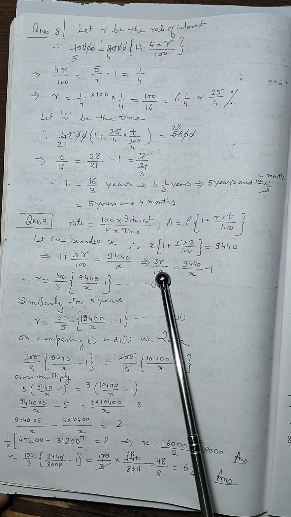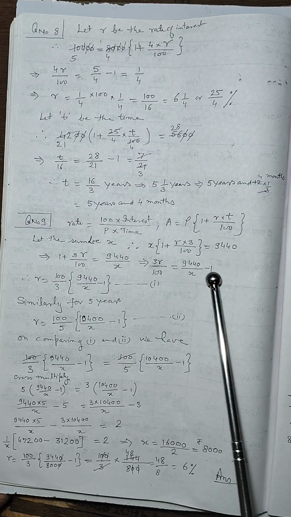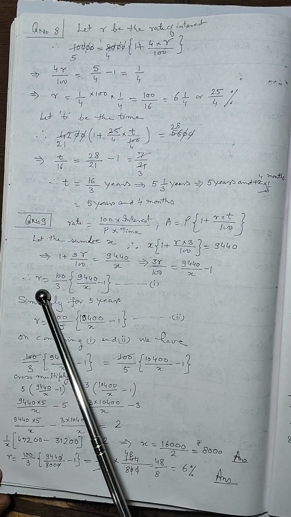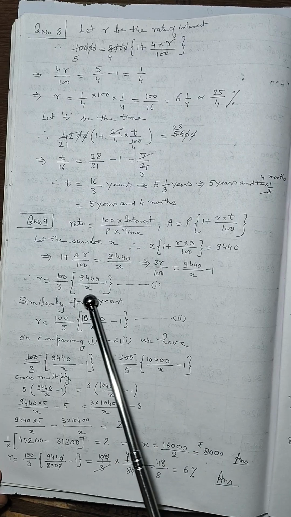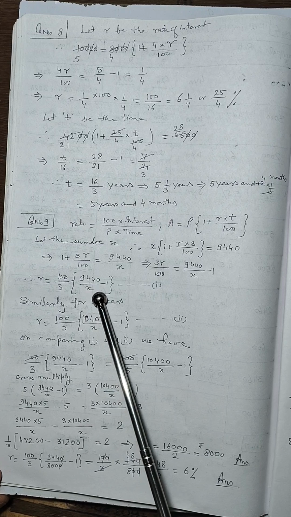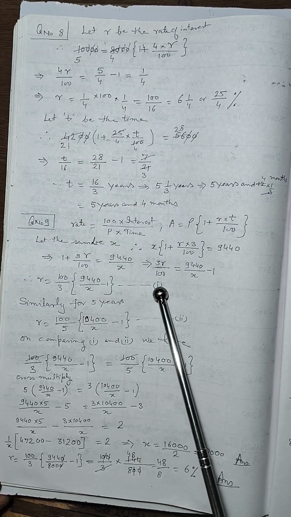So 3r will be equal to 9440 divided by x minus 1. ट्रांसपोज कर दिया इस 1 को. So rate will be equal to 100 by 3, cross multiply, 100 by 3 inside the bracket 9440 upon x minus 1. This will be our first equation.